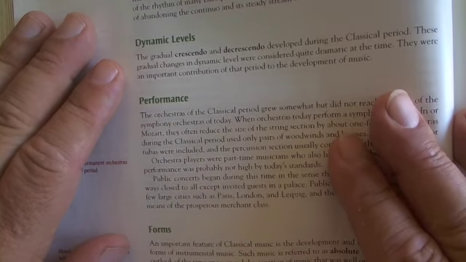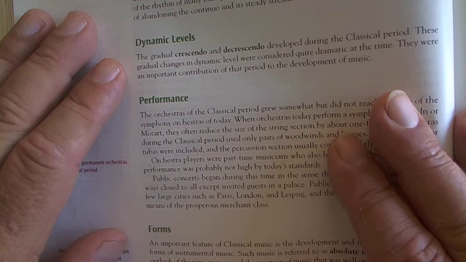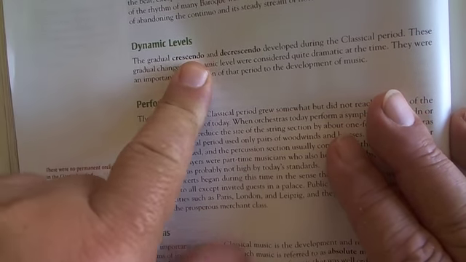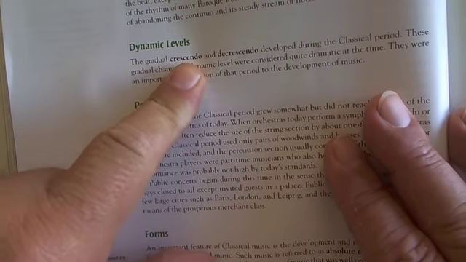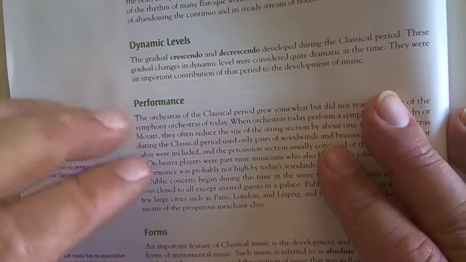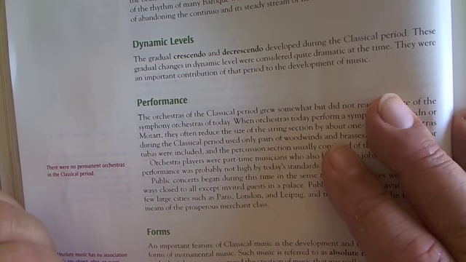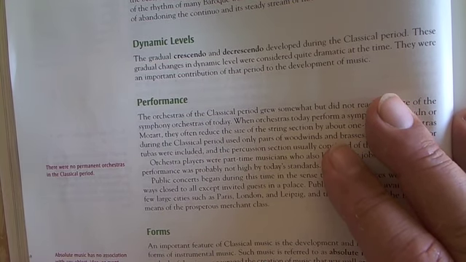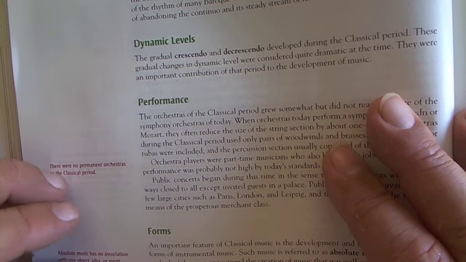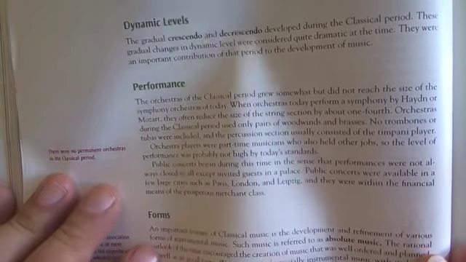So one thing they do to keep interest going and more of a refinement is they introduce the idea of graduated dynamics. So the word crescendo, remember back from our first unit, to get louder gradually, and decrescendo, to get quieter gradually. Okay, these are things that are actually introduced and written into the music and thought of specifically, so that they're notated as part of the compositional process.